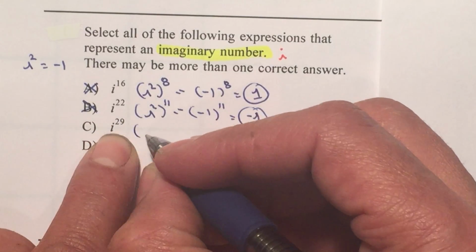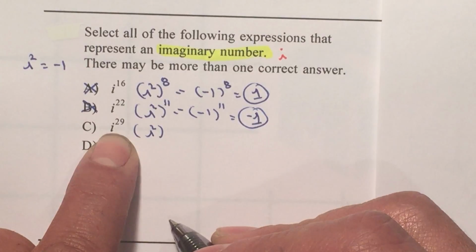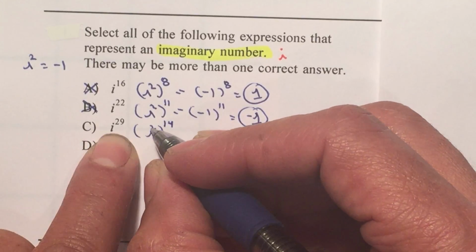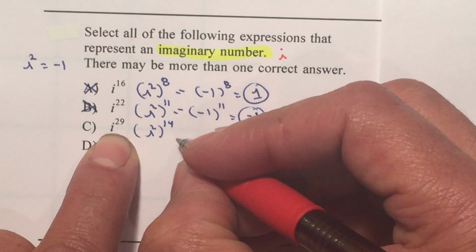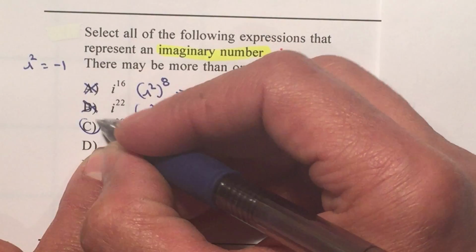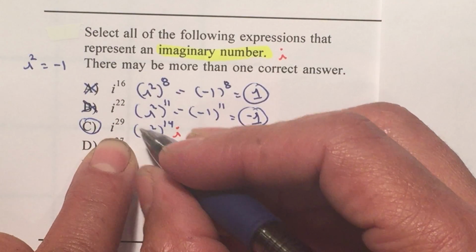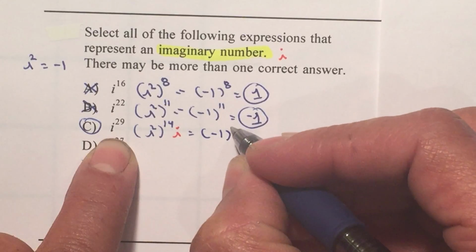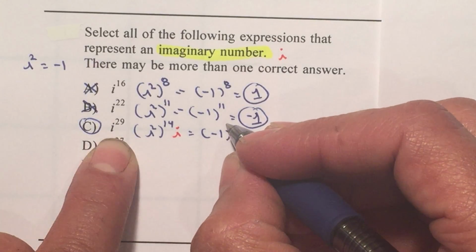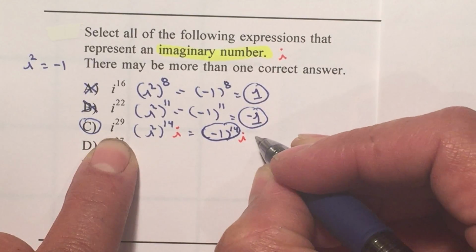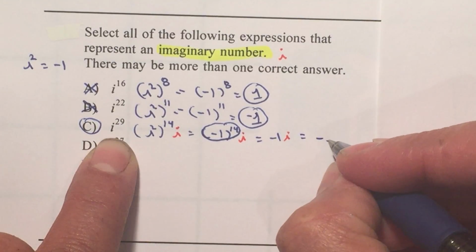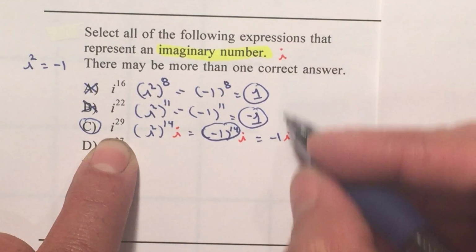Letter C. i squared to what exponent is 29? Or how many i squares are in 29? We have 14. 2 times 14 is 28. To get to 29, I need one more. So therefore my answer will have an i, and that's what we're looking for. Let's simplify it. i squared is -1 to the 14th power and the i. -1 to the 14th power is -1 times an i is -i, which is an imaginary number.